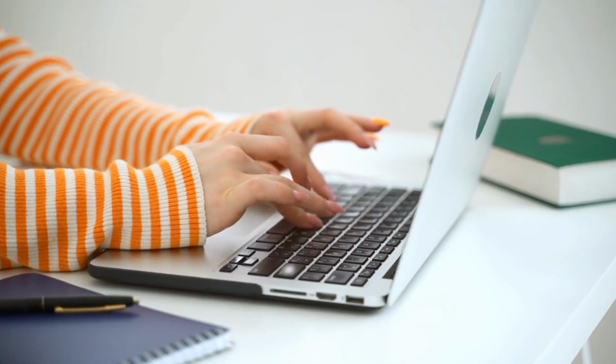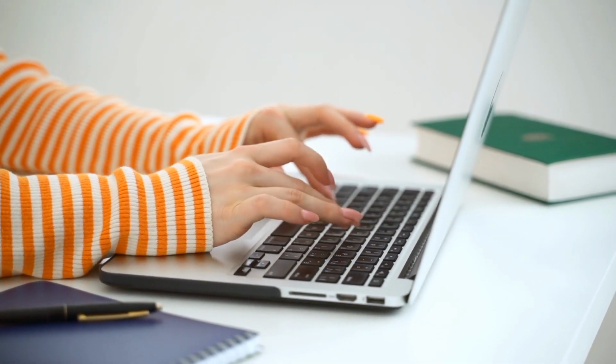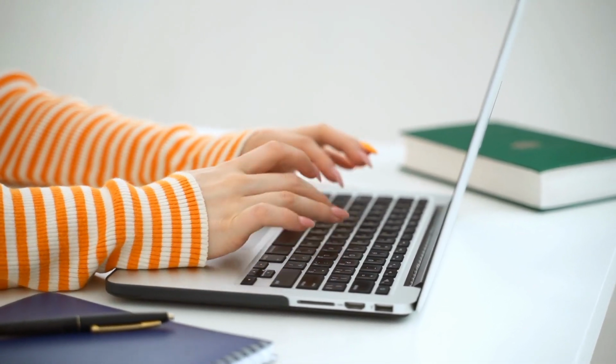If you're going to be customizing your resume a lot to fit into the different types of jobs you're applying to, I would recommend having a Word doc or a Google Doc that has all of your work experience and all of your detailed job duties listed on it.